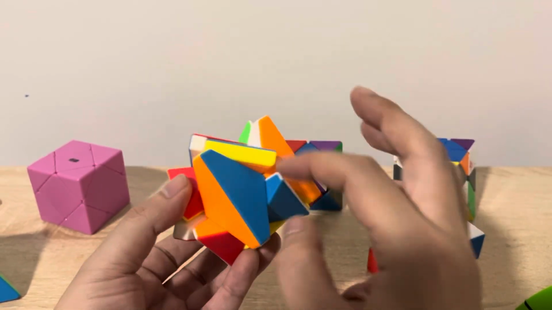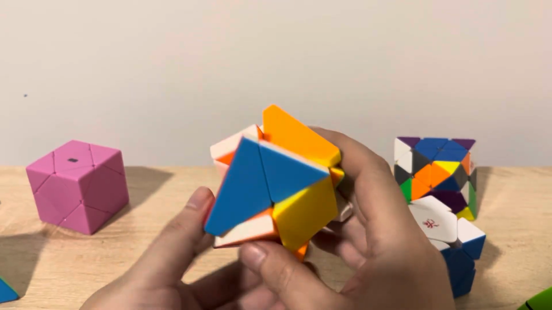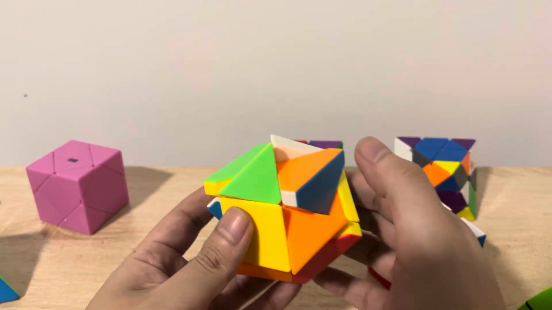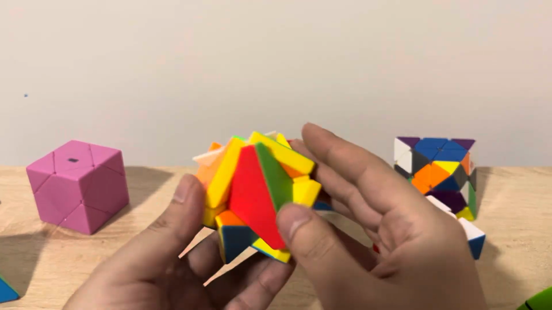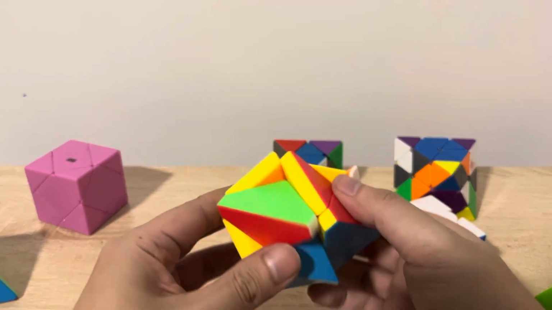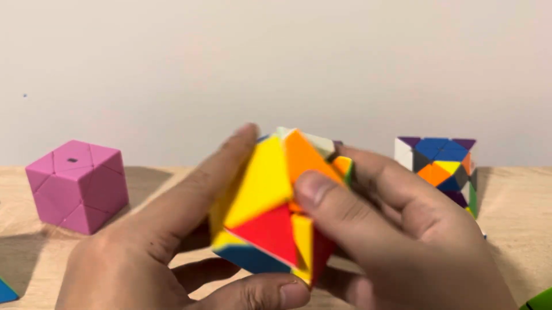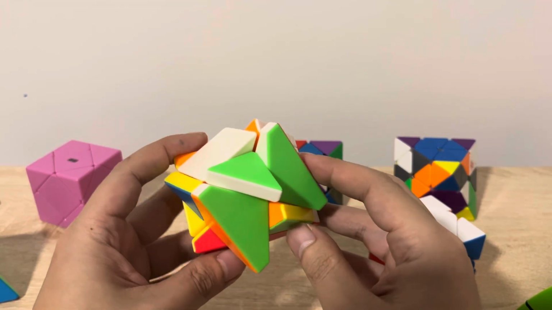We need a blue-red one over here. Then a blue-orange one between these 2 corners. Then the final yellow one. Now we've solved our bottom layer.